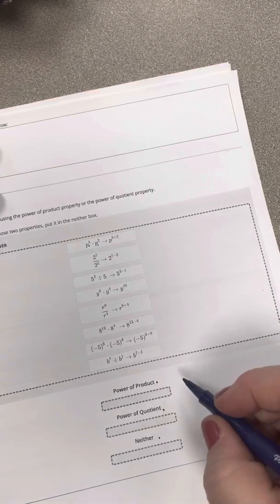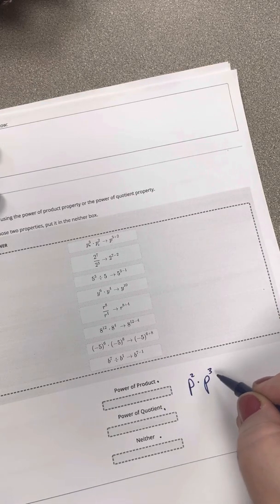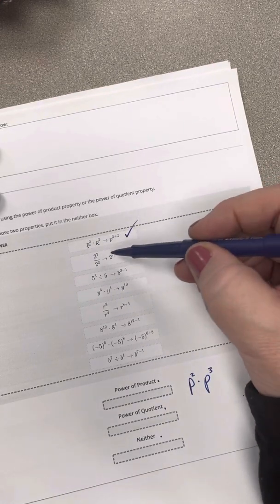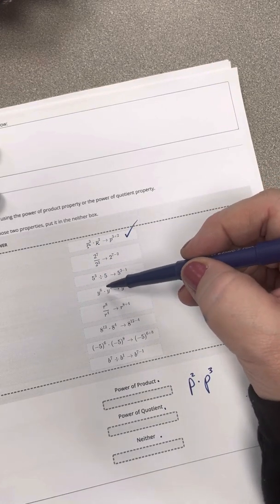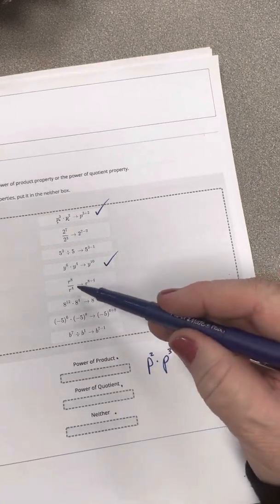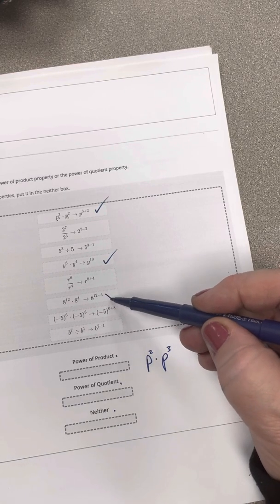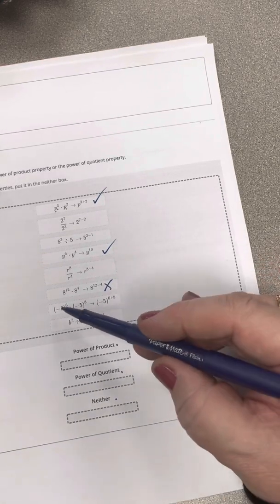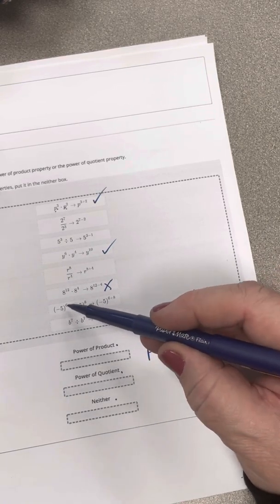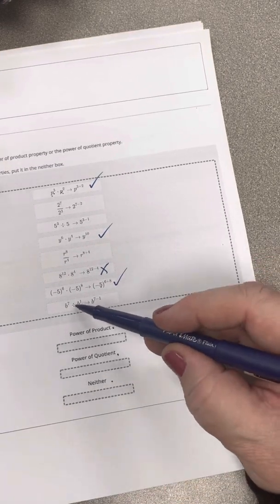Power of a product means I've got P times P with some exponents. Okay, so that would work, and we're adding them. That's not. That's division. This is product. That's division. This is product. Oh, but we don't subtract. That's not right. Okay, here I'm multiplying all three of these, so I'm going to add 6 and 8. Yep, that would work. This is division.